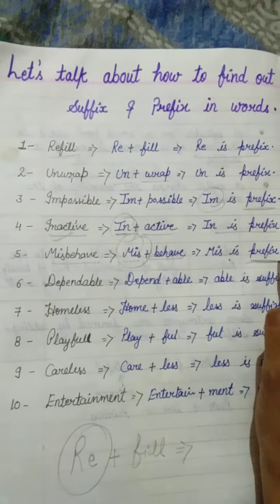Now next example is dependable. Students, divide this word into two parts, depend plus able. Now students, can you find the suffix and prefix? Can you tell me? Yes, able. It is not a prefix. It is a suffix. Why? Because able is added to the end of the word depend.